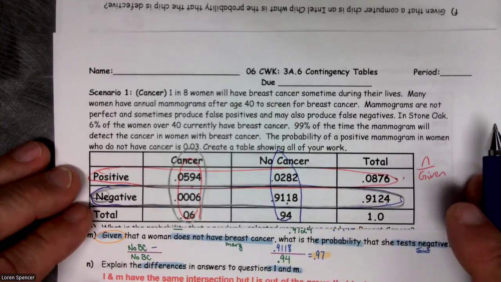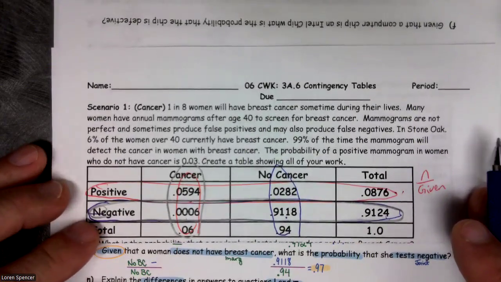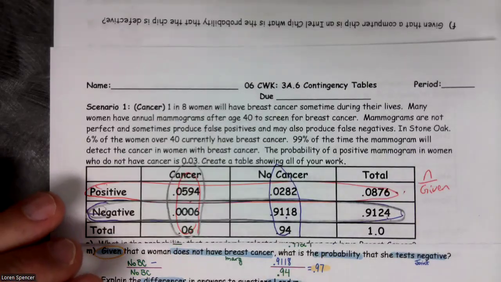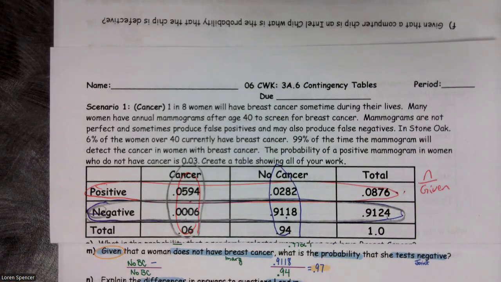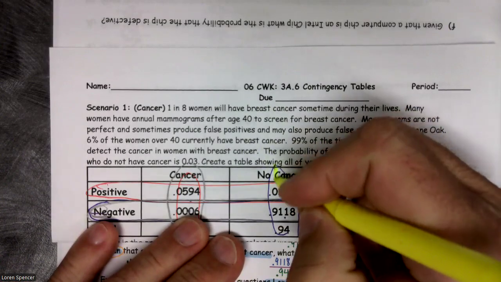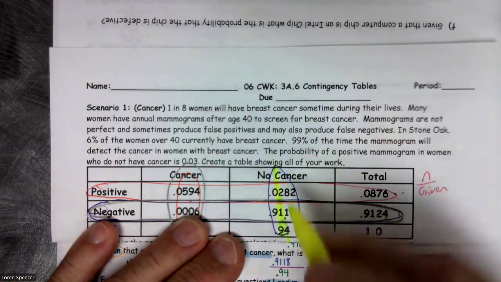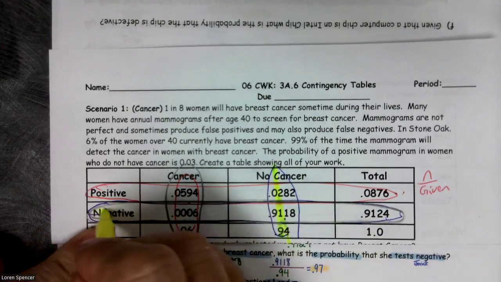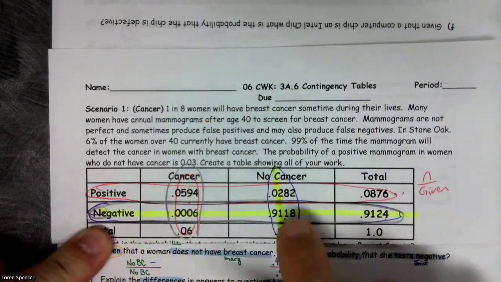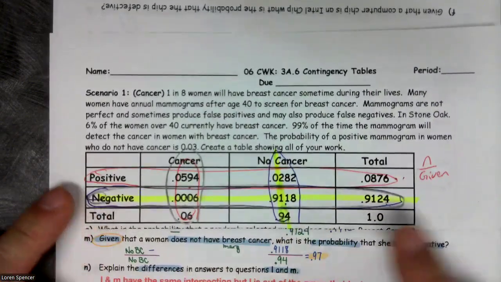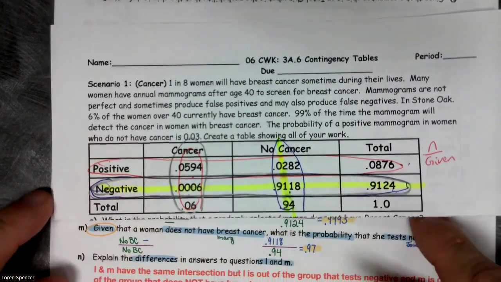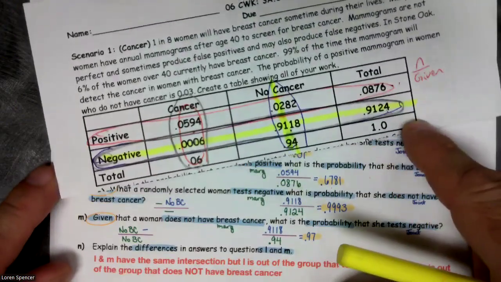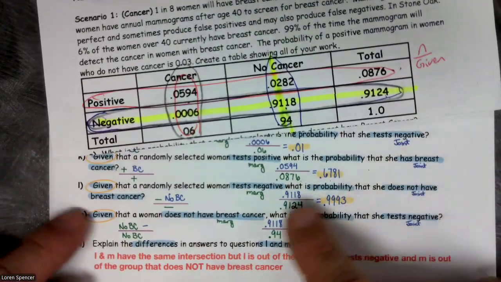And given that a woman does not have breast cancer, so we know in this case they don't have breast cancer. This is what I was given, so I'm given this at 0.94. What's the probability she tests negative? Well, where do the streets intersect? 0.9118. All right. L and M, explain the difference between L and M.